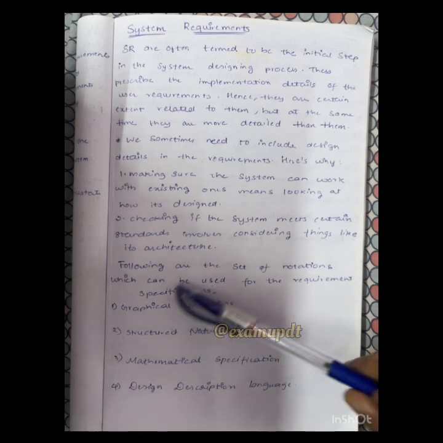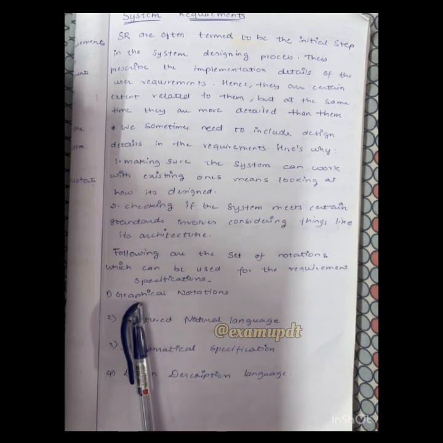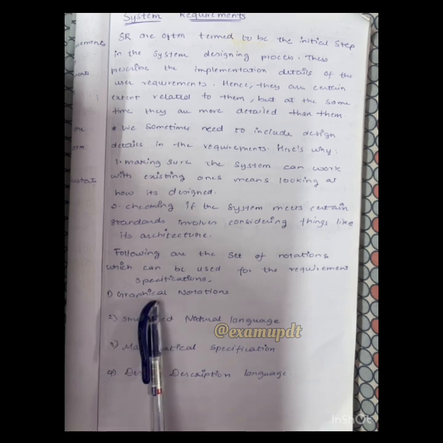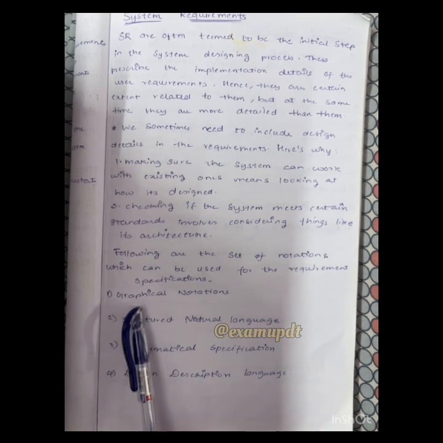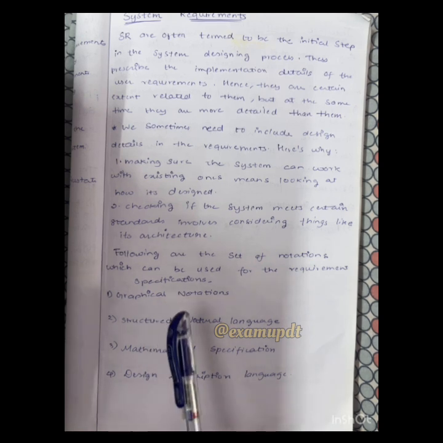And following are the set of notations which can be used for the requirements specification. So these are some set of notations which can be useful for requirement specification. The first one is graphical notation. This means using graphical objects with text placed in suitable spots for representation. Basically, this refers to a representation that includes specific graphical objects along with the text placed.